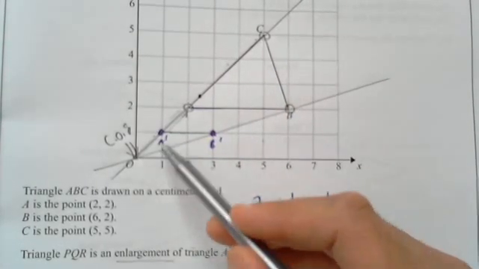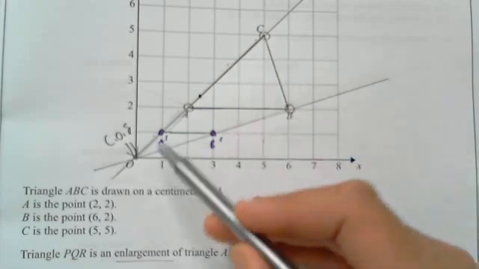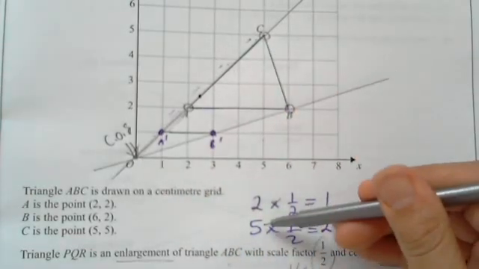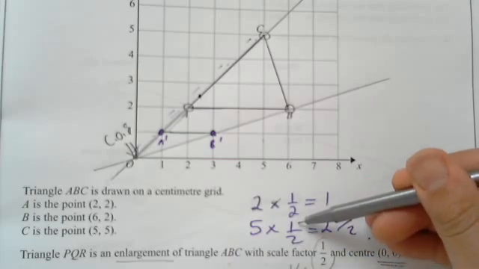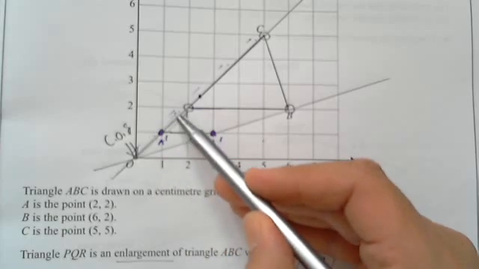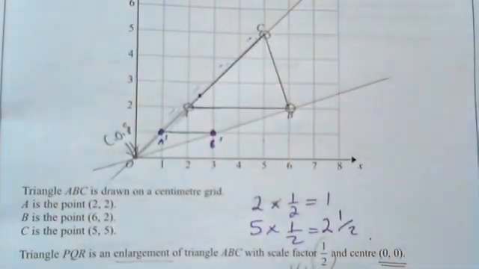So the original distance from origin to C was 1, 2, 3, 4, 5. 5 times by the scale factor of half will give us 2.5. So now we're going to remeasure 2.5. 1, 2.5, which gives us that.